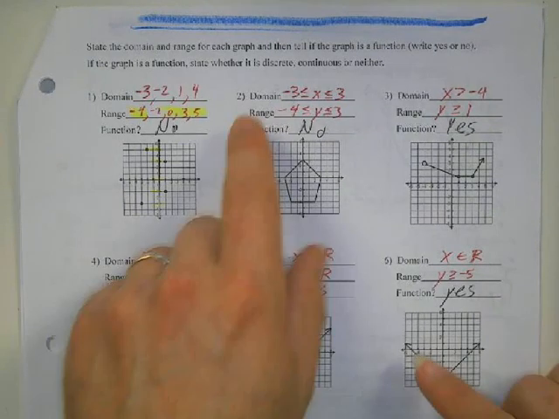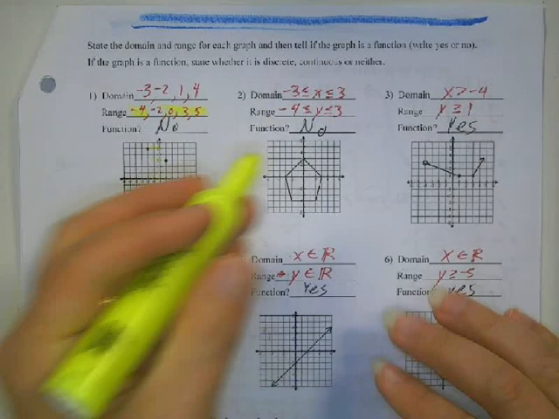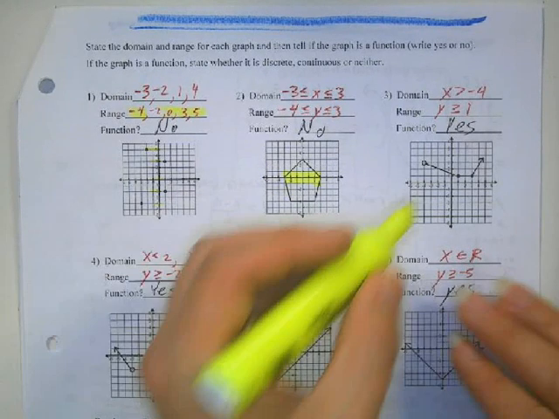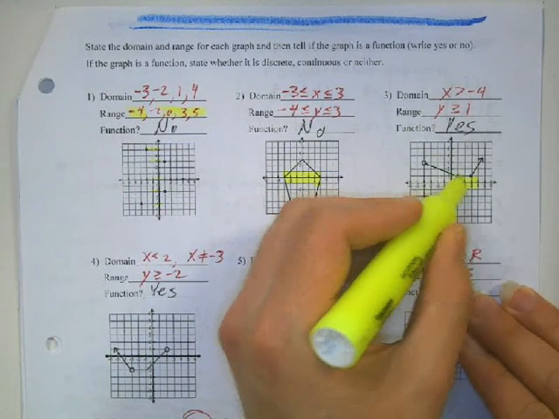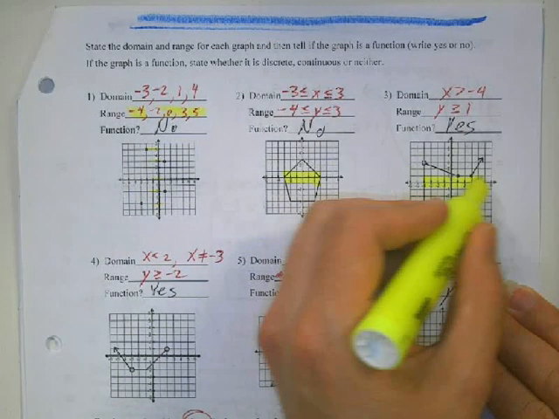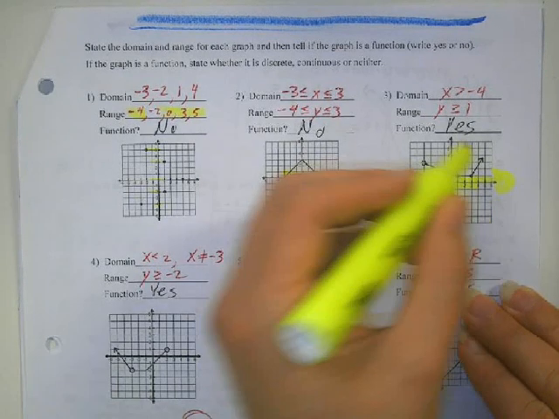So when I look at this here, the y values go from -3 to 3. The y values here go from -4 to forever in this direction. It's just an arrow.